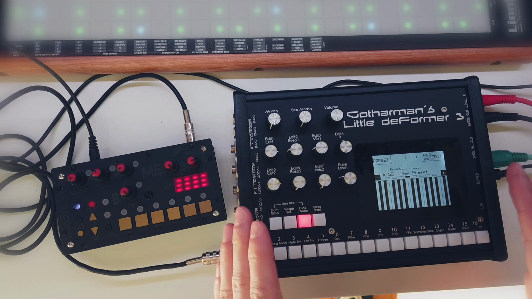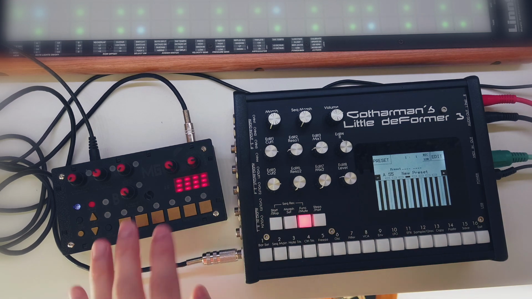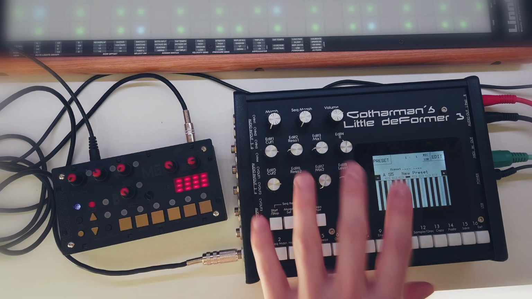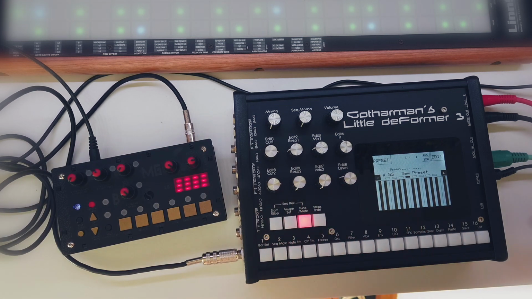Now let's move to the Little deFormer 3. And because we already know the samples we've just heard, let's just quickly record them onto the Little deFormer 3. I could also just load them via a USB stick, but sampling is very quick on the Little deFormer 3, so let's just do that right now.